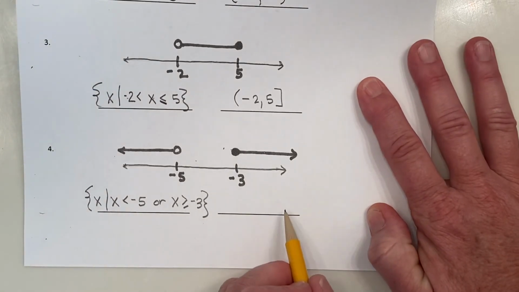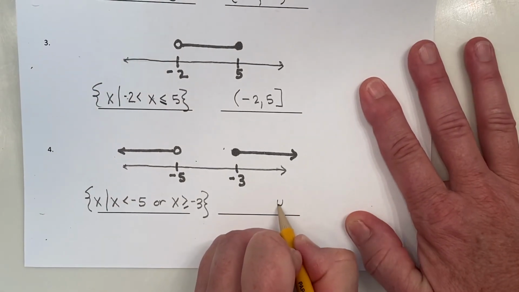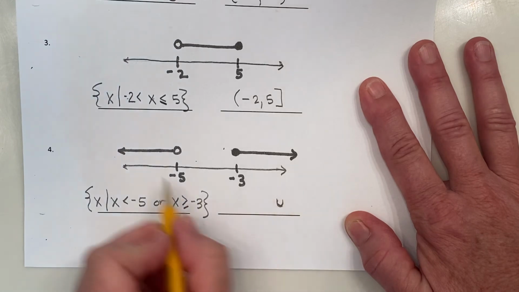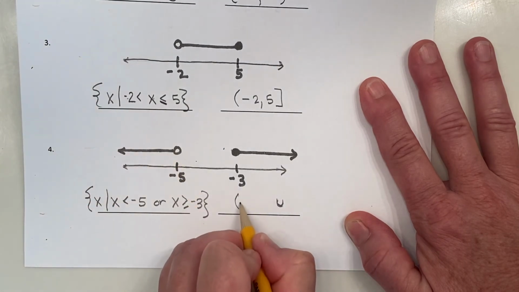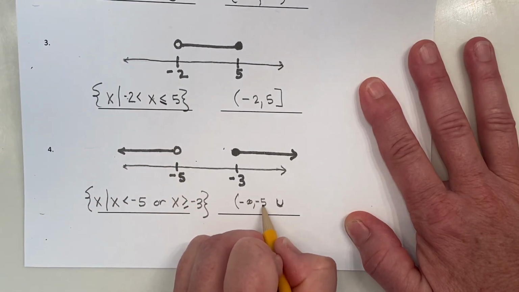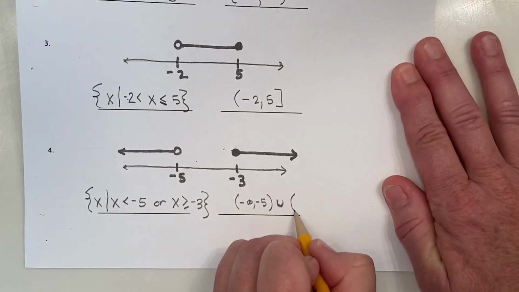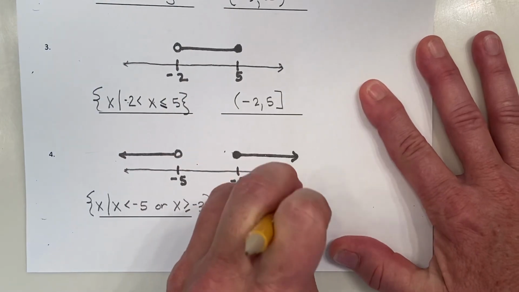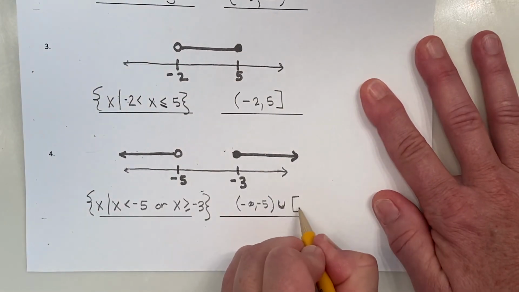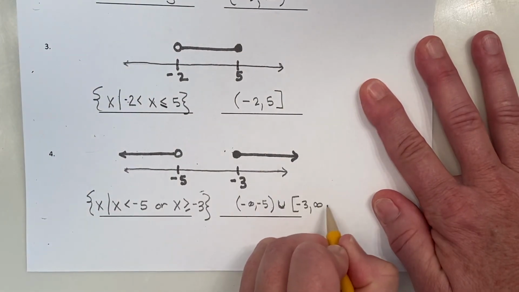Let's see if we can transfer this to interval notation. So it looks like, since I've got 2 pieces of the graph, I'm going to have a union. So negative infinity up to negative 5, parenthesis, along with, union with the set that goes from negative 3, we want a bracket, up to positive infinity.